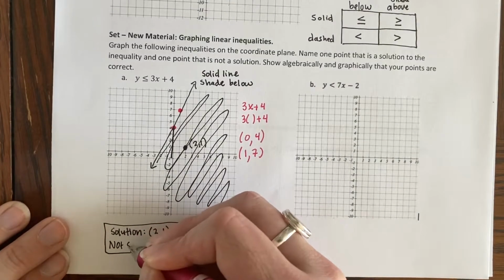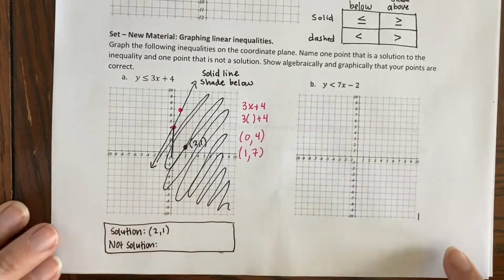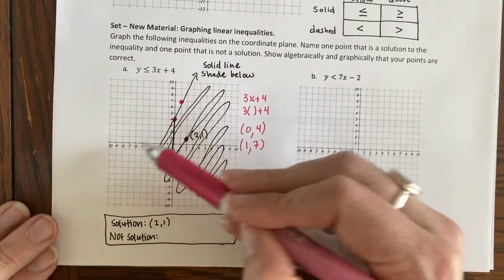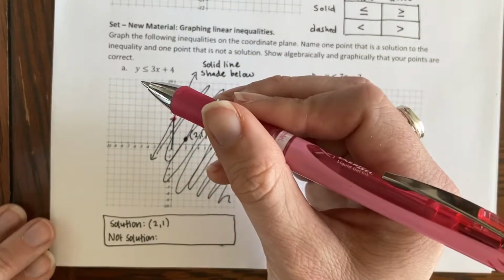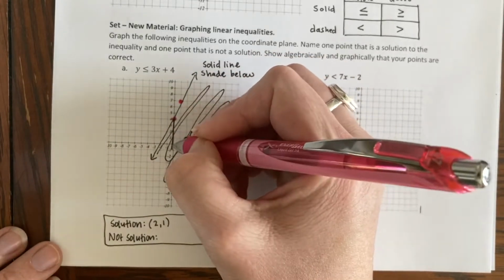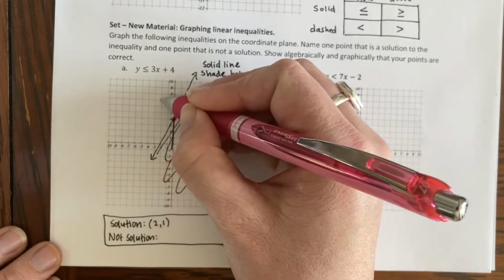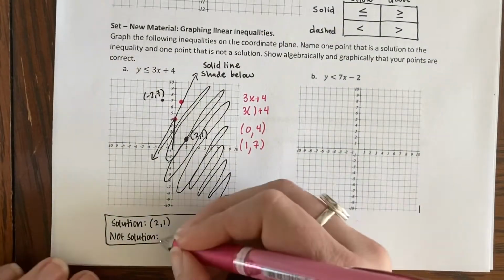Not a solution. I'm going to pick a point that's in the non-shaded area. I'm going to pick -2 up 7. That point is not a solution.